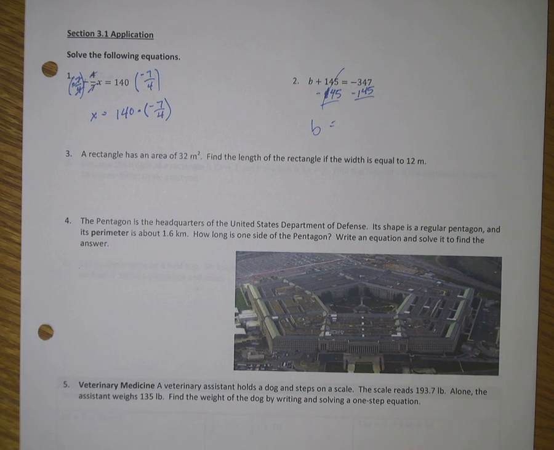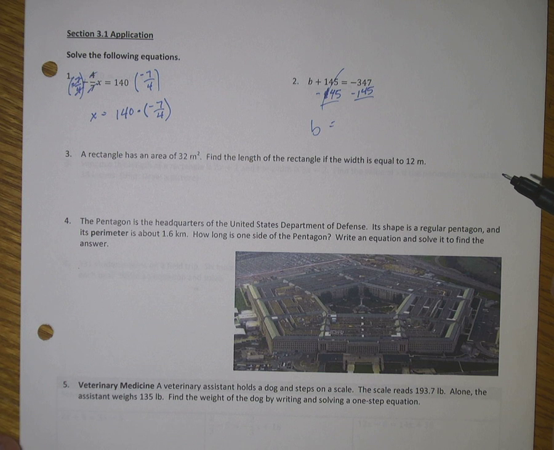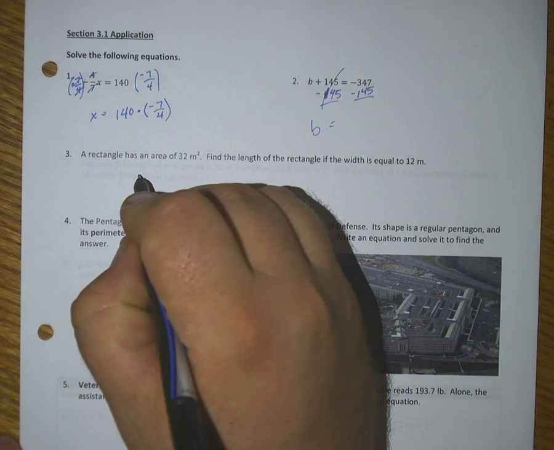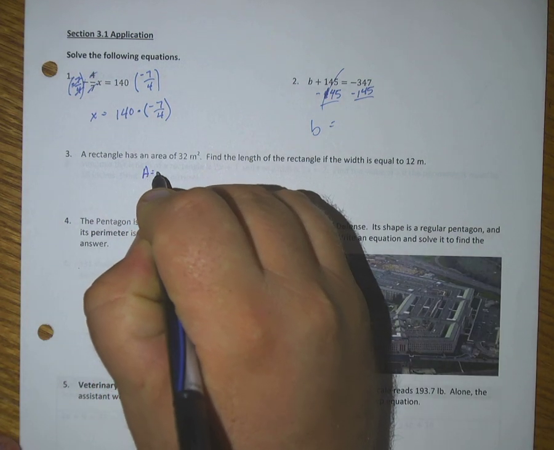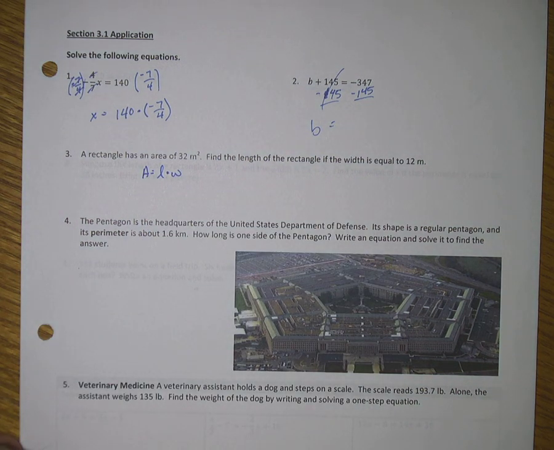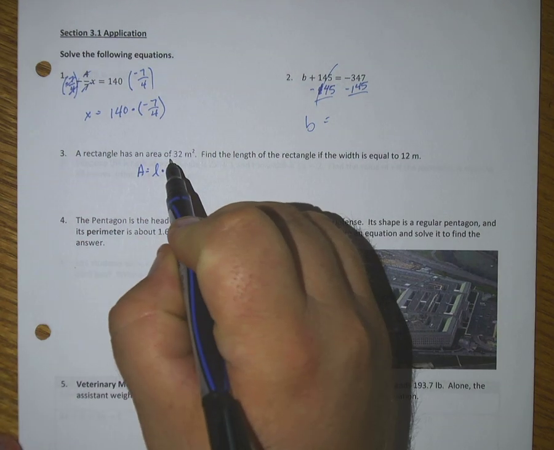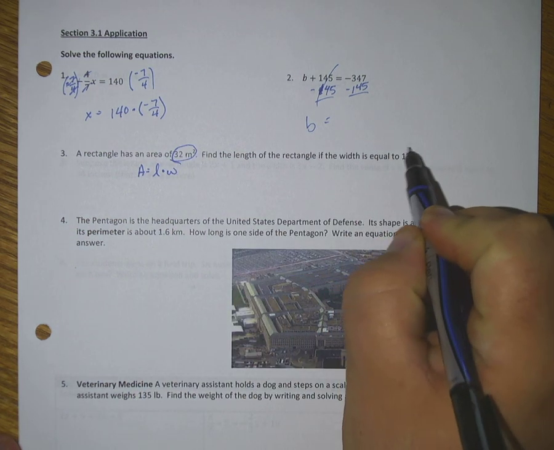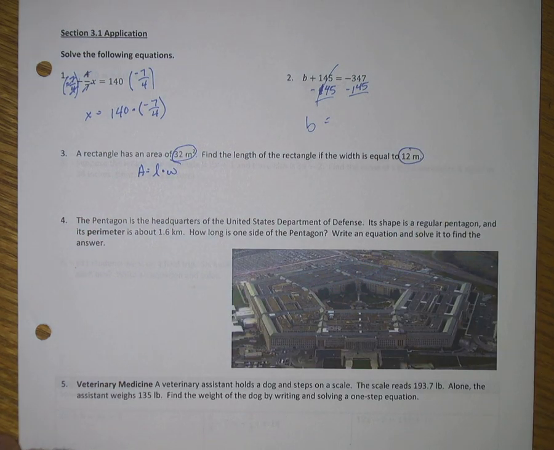It tells us a rectangle has an area of 32 meters squared. Find the length of the rectangle if the width is equal to 12 meters. Alright, so area of a rectangle equals length times width. I know what the area is, and I know what the width is.